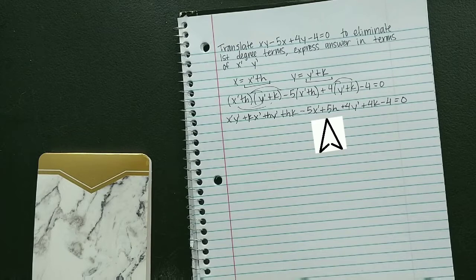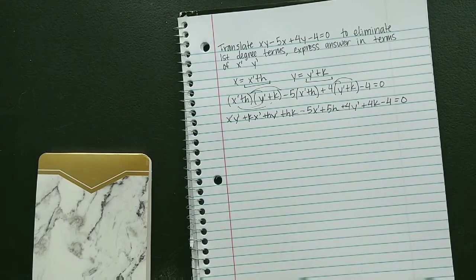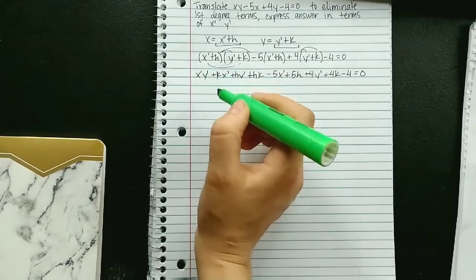At this point I made a mistake. I wrote plus 5h, it should be minus 5h. A negative 5 times a positive h will equal negative 5h. But I'll rewrite it at the end and everything will make sense.